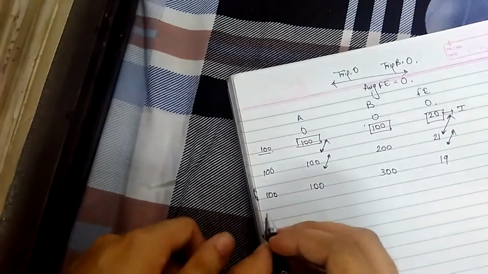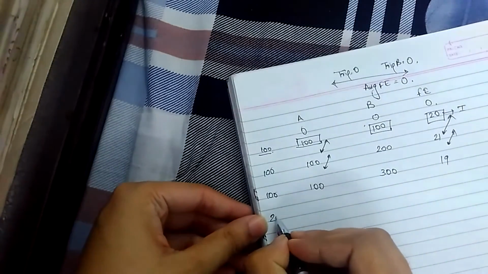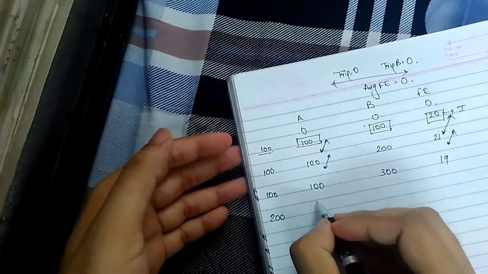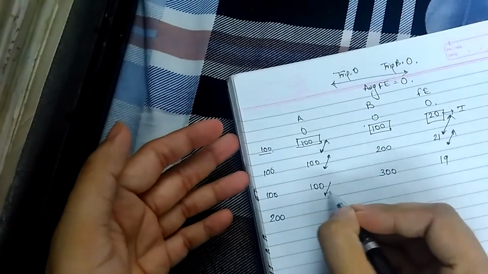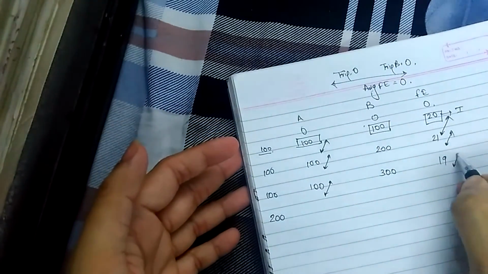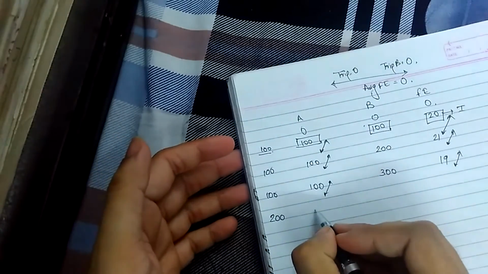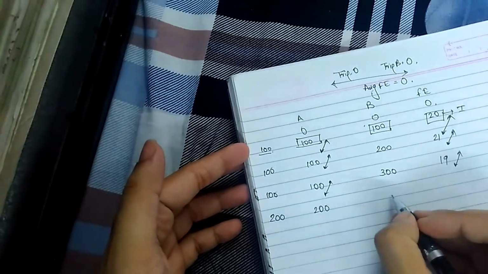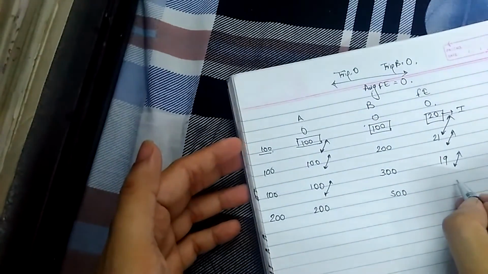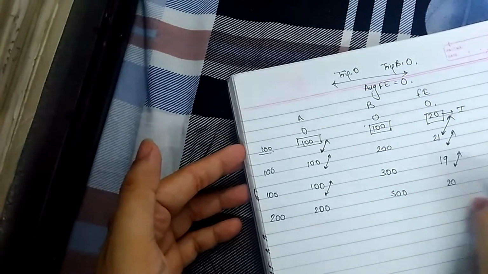Alright, so now you made a journey of 200 kilometers, but before that you have reset this and reset this. So now the trip meter will be showing 200 kilometers, B will be showing 500 kilometers, and the average in this was 20 kilometers per liter.